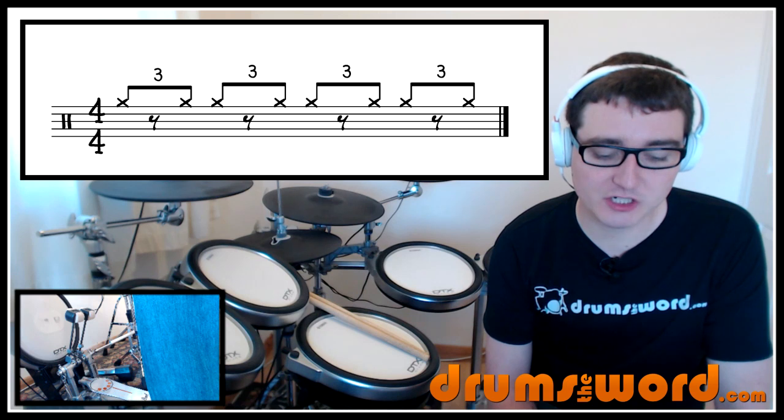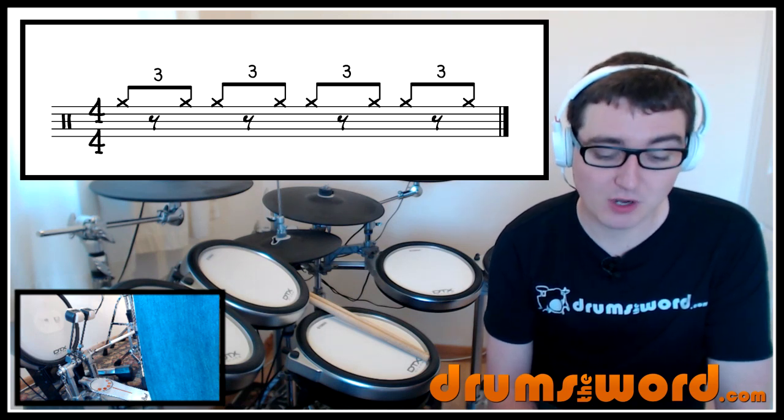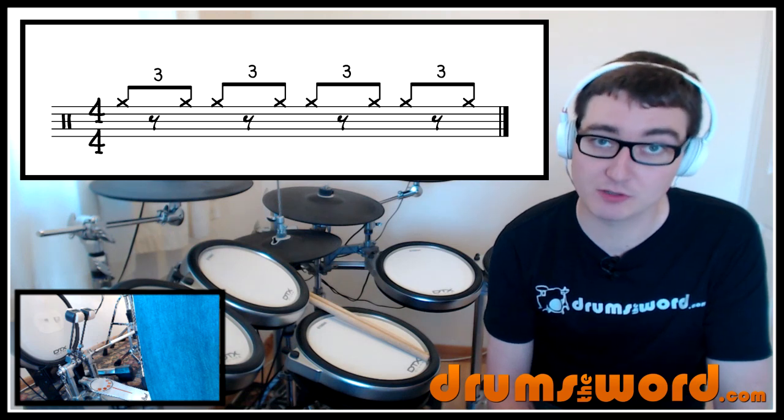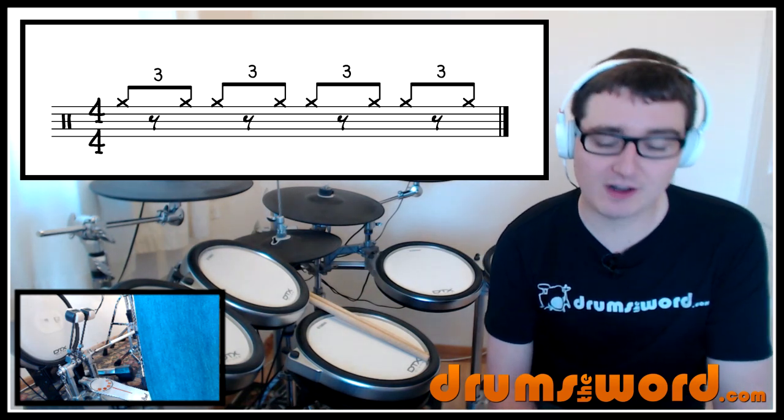Moving now on to the subject of counting shortcuts, here's an example of a shuffle rhythm being played on the hi-hats. Counting all 3 triplet notes, 1 triplet, 2 triplet, 3 triplet, 4 triplet, 1 triplet, 2 triplet, 3 triplet, 4 triplet, can become a real mouthful, especially at faster tempos.